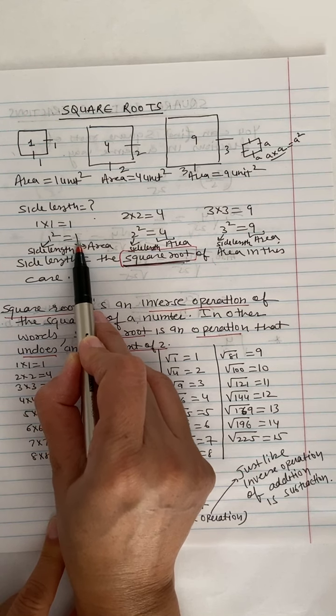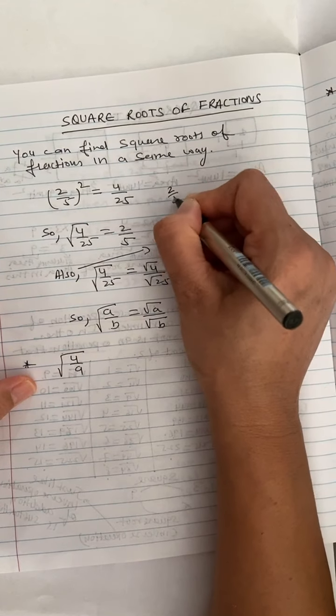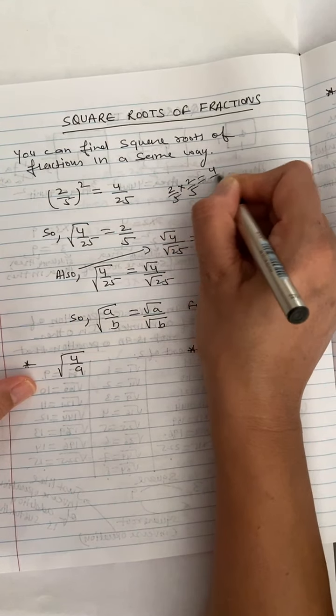Now we are going to do square roots of fractions. We can find the square root of fractions in exactly the same way. Let's say we have 2 over 5, whole squared, which is equal to 4 divided by 25. So the square root of 4 over 25 is going to be 2 over 5, because 2 over 5 times 2 over 5 is 4 over 25. Taking a square root is the inverse operation of a square.